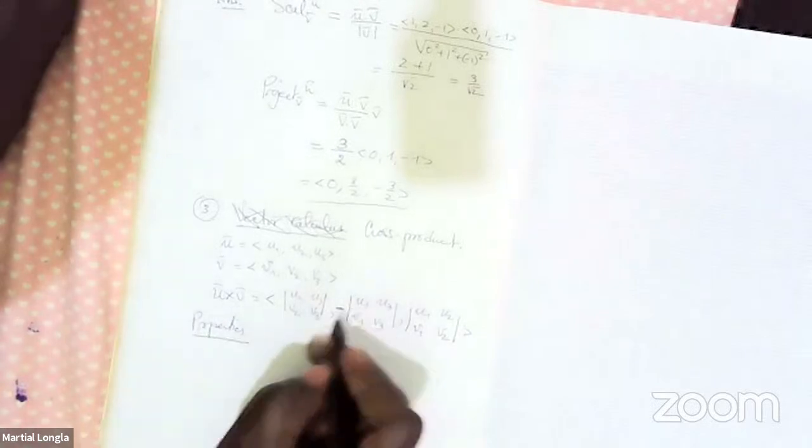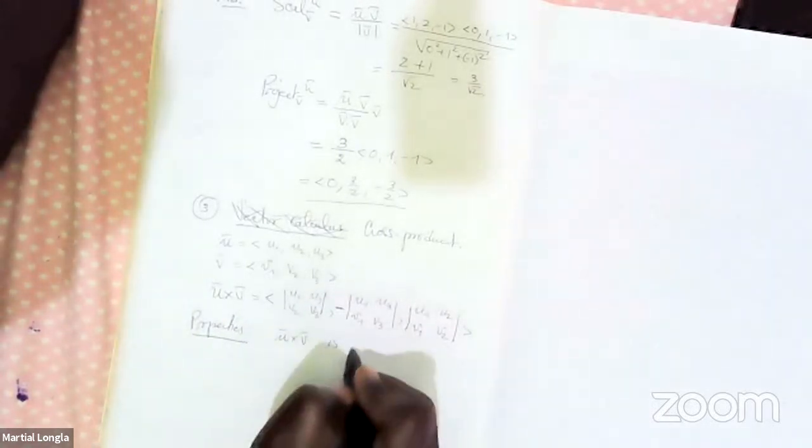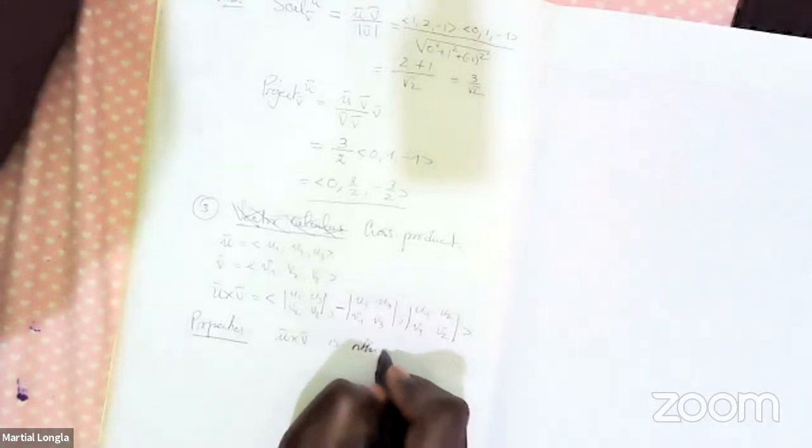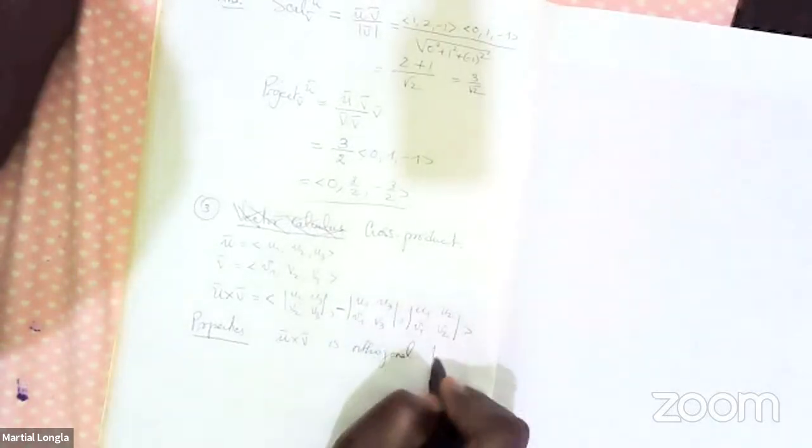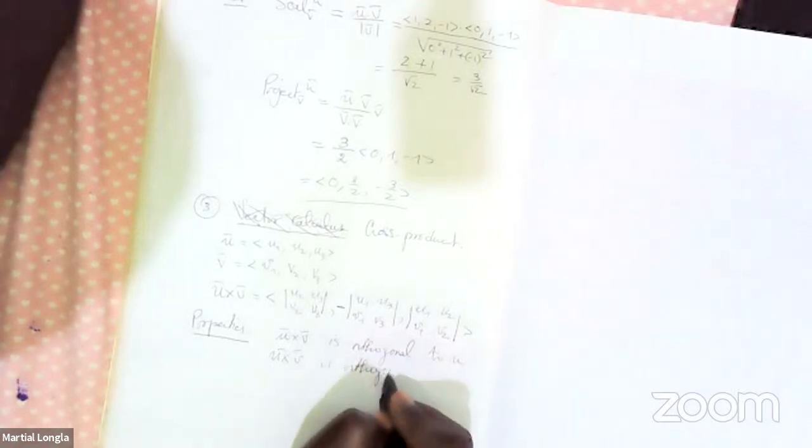The main property of that vector is that u cross v is orthogonal to u, and u cross v is orthogonal to v.